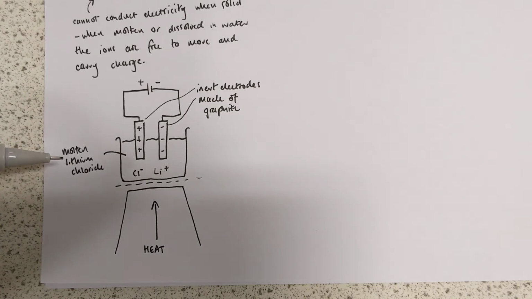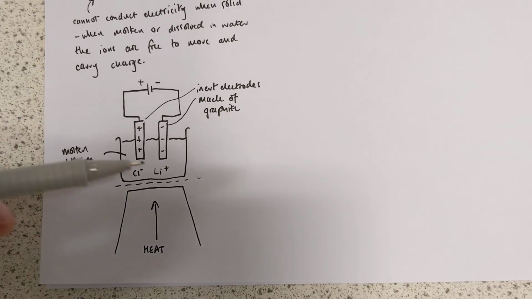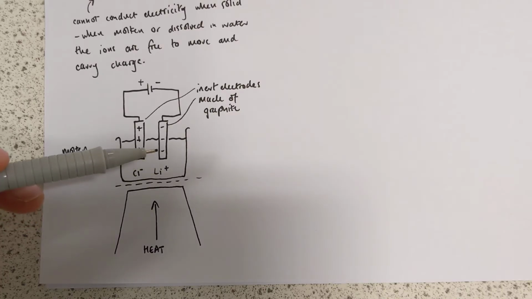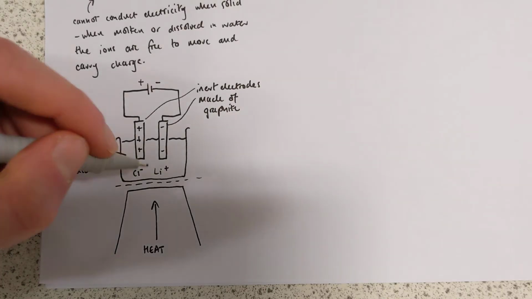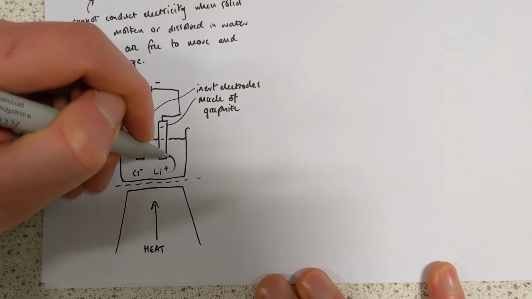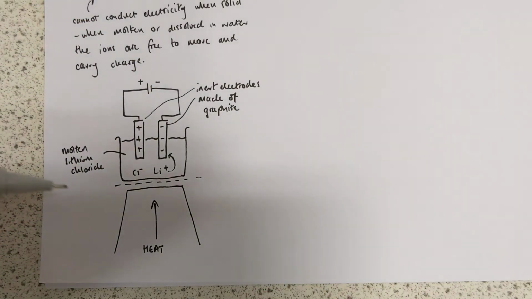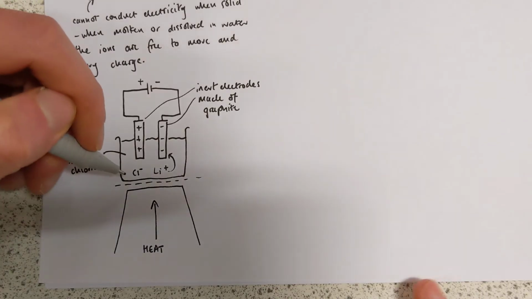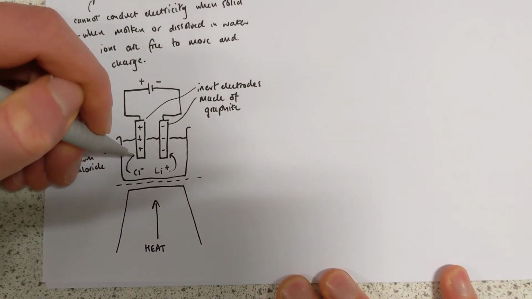Now, if you think about what you've got in this container, you've got lithium chloride, which is molten. It's made up of two different types of ion. We've got lithium ions here and we've got chloride ions here. Think about what you know about what opposite charges do. They like to attract to each other. Therefore, this lithium plus ion will be quite attracted to the negative electrode over here and will start to move towards it. The negative chloride ion over here will be quite attracted to the positive electrode and will start to move towards it as well.